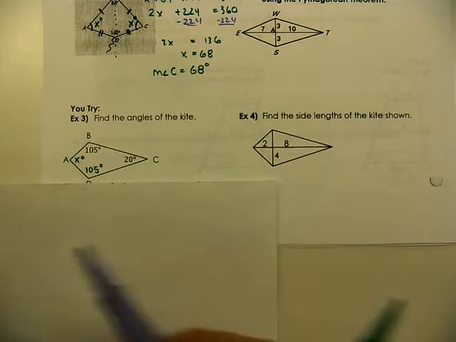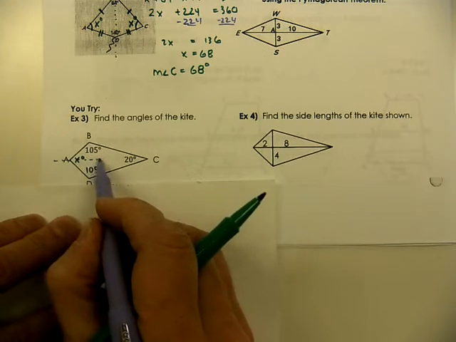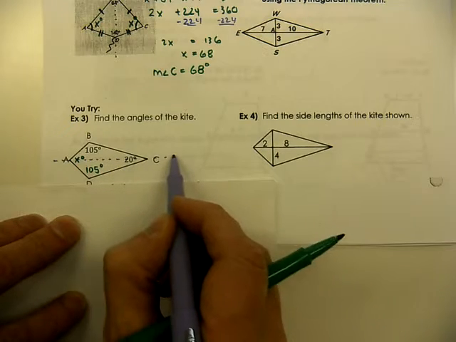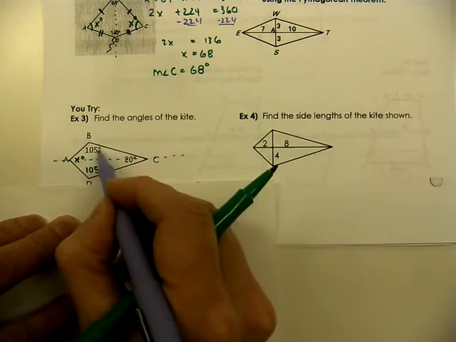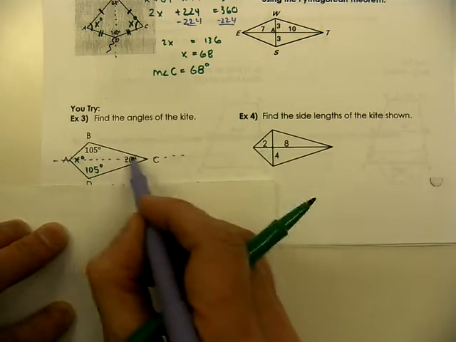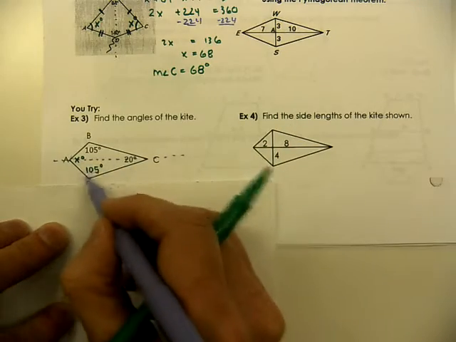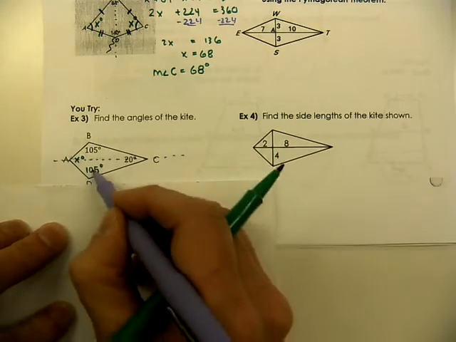So with this problem, notice where the line of symmetry is. This is your long axis. This is the line of symmetry. So that's how we know that the 105 degrees that you see at the top will also be found here at the bottom, because we'll take this top half of the kite and reflect it across the line of symmetry. And so both angle B and angle D are 105 degrees.